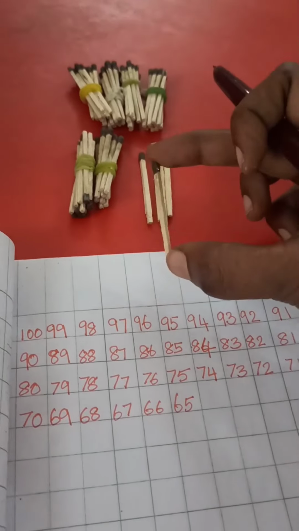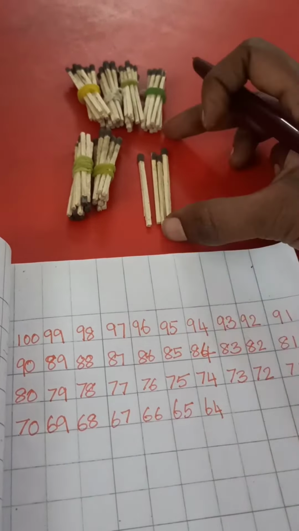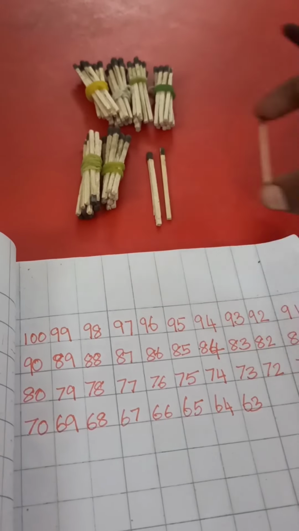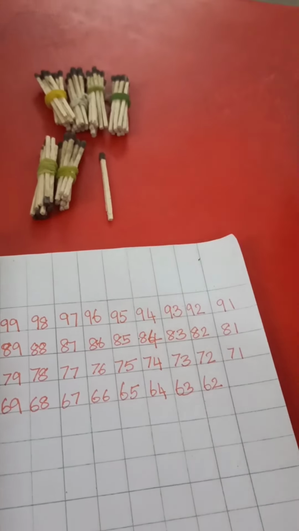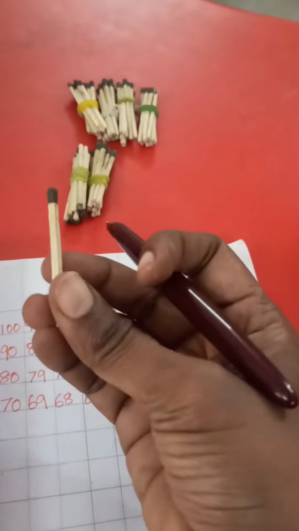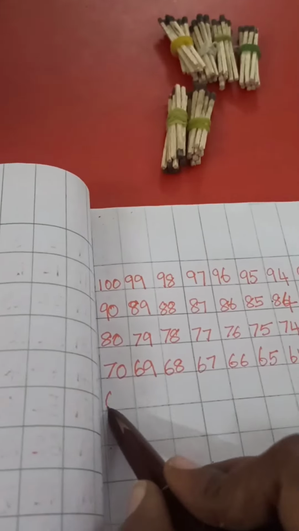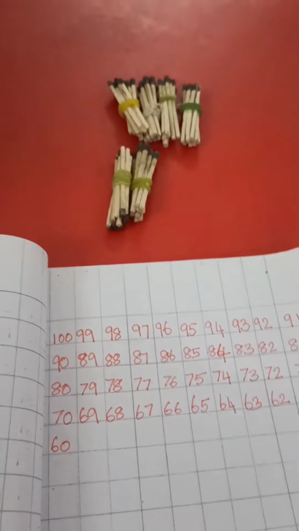When I remove one more from this, I have 64. And I take away one more and we have 63. I take away one more and we have 62. I take away one more, we have 61. So I'm taking away this one too. So we have now how many bundles? 6 bundles, and there is no ones here. We can write down as 60.